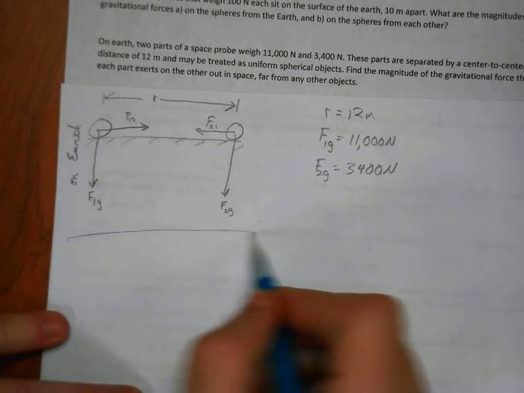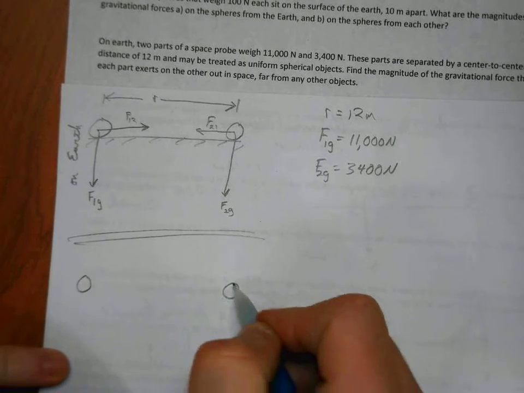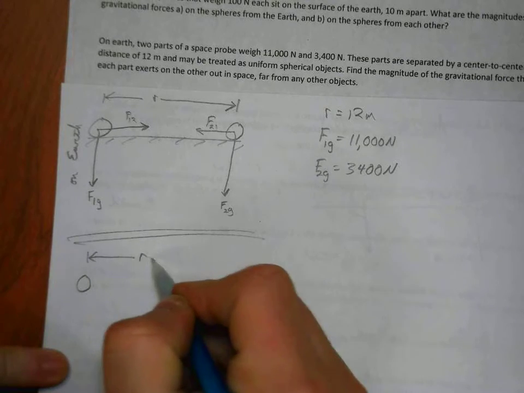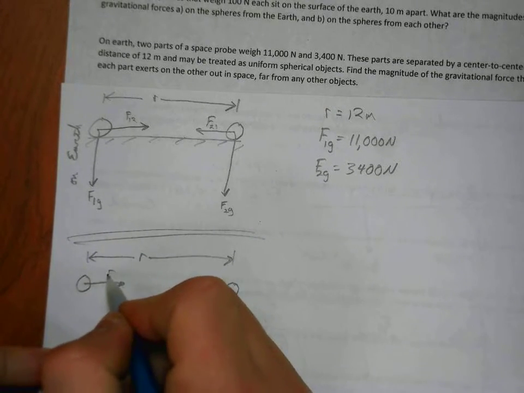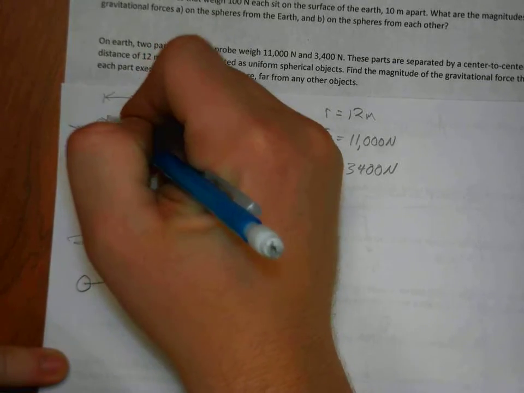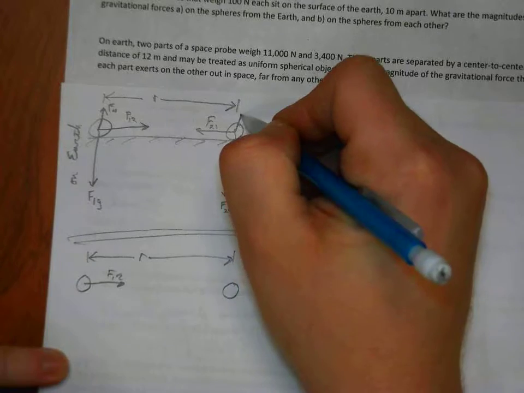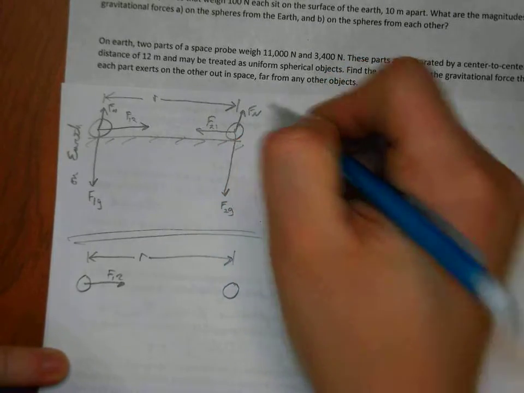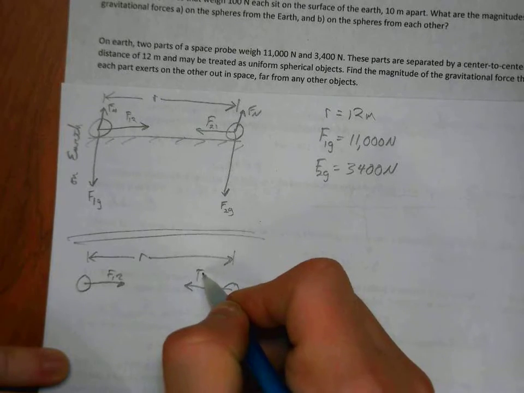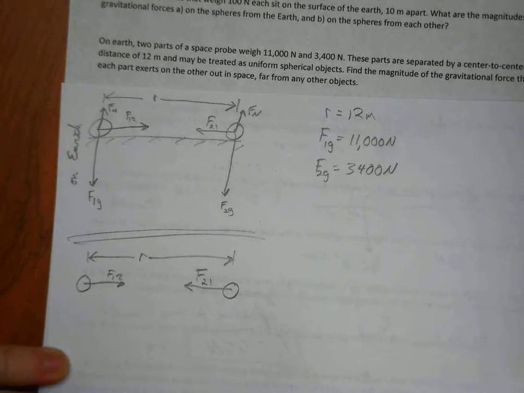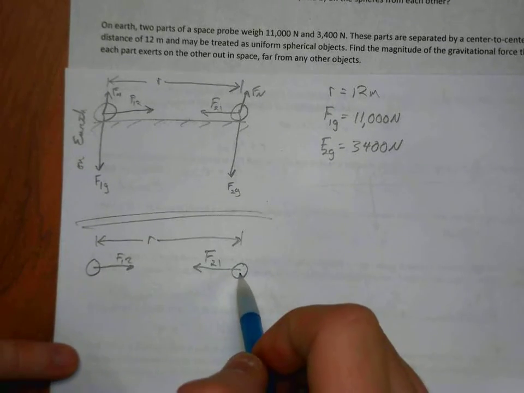So in space, the situation is going to look like this, with R being the same thing. Oh, I'm sorry, I forgot that you have the normal force too. F21, and now there's no F little g, because there's no Earth pulling down on it.